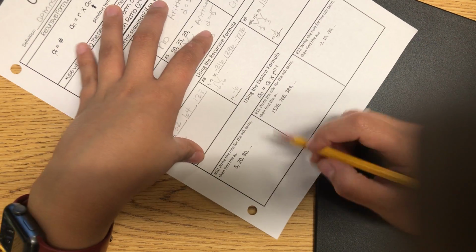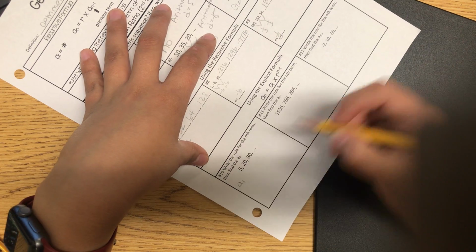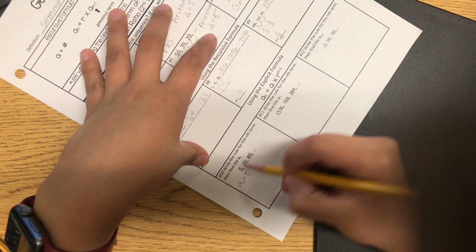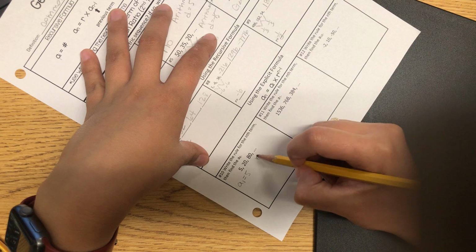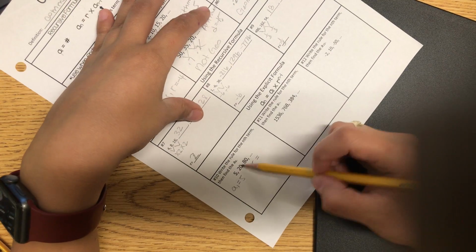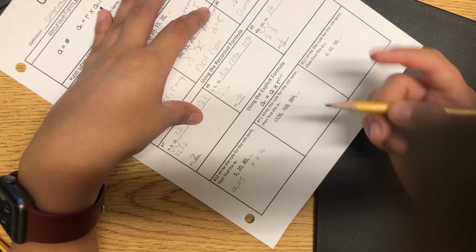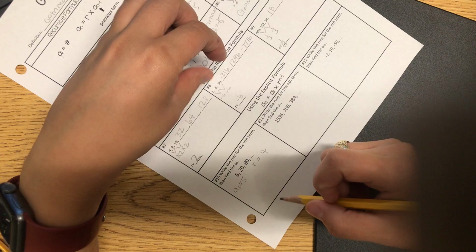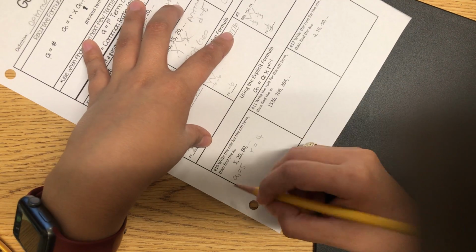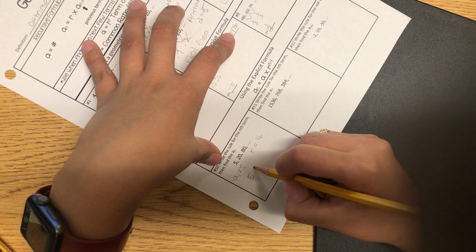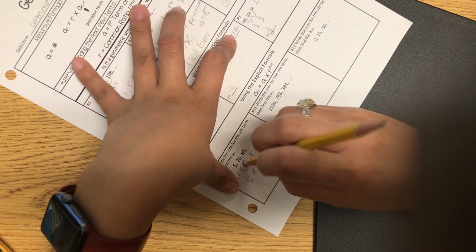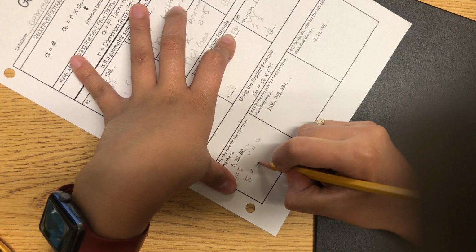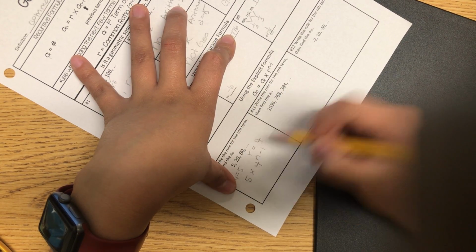Well, first things first, we need to figure out what the first term is. So for number 10, my first term is 5. Then we need to figure out what the common ratio would be. What am I multiplying by each time? Well, 5 to 20 would be times 4. Am I multiplying by 4 each time? Well, 20 times 4 is 80, so I am. So my explicit formula is the first term times my common ratio, which is 4, raised to the power of n minus 1.